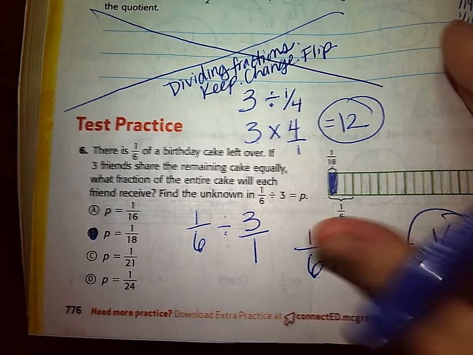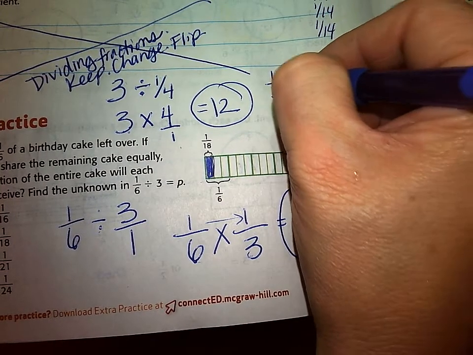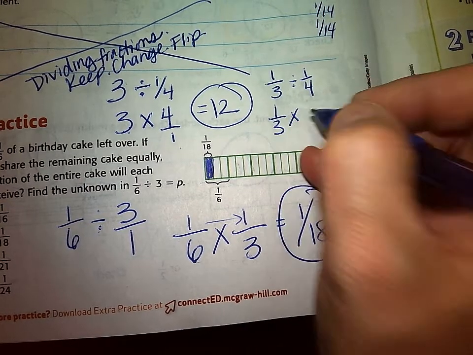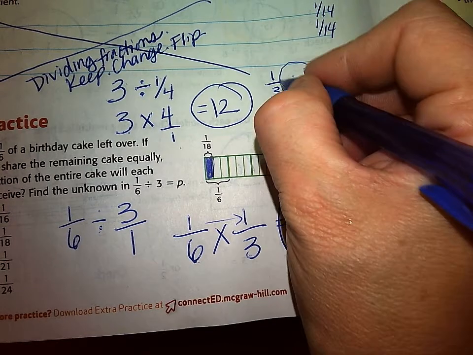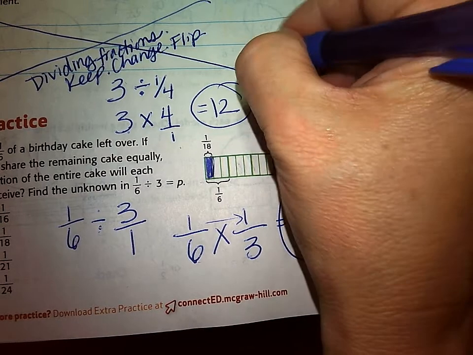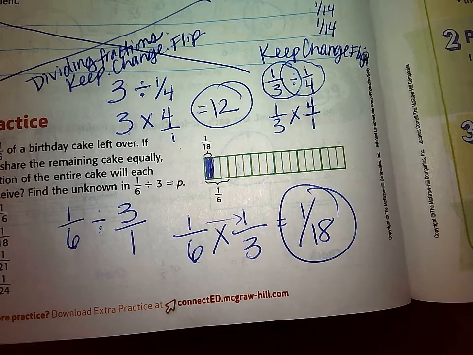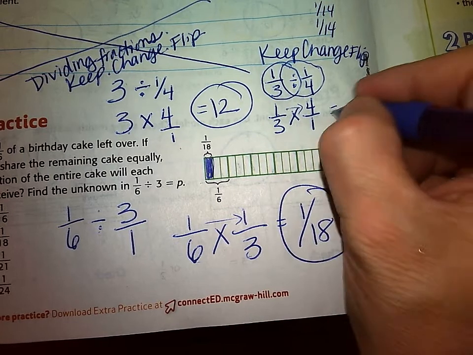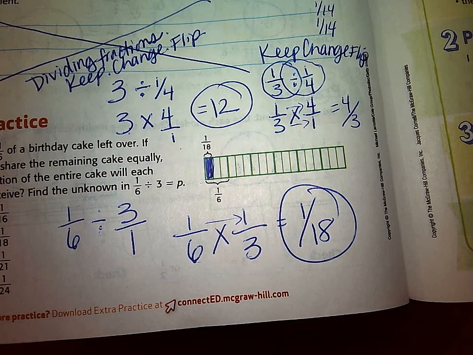Let's do this one right next to it. If I gave you 1/3 divided by 1/4, I use keep, change, flip. Always. If there's a fraction and a division sign, you use keep, change, flip. It does not matter where that fraction is at. You follow the order, keep, change, flip. So 1 times 4 is 4. 3 times 1 is 3. Keep, change, flip. Anytime you're dividing something with a fraction, keep, change, flip.